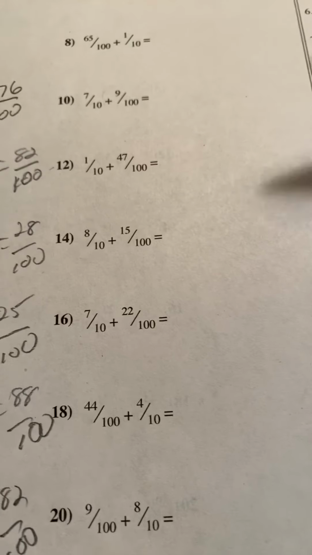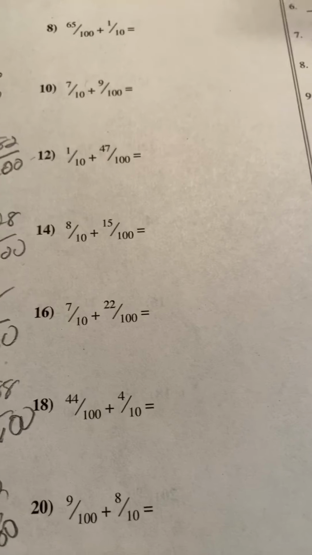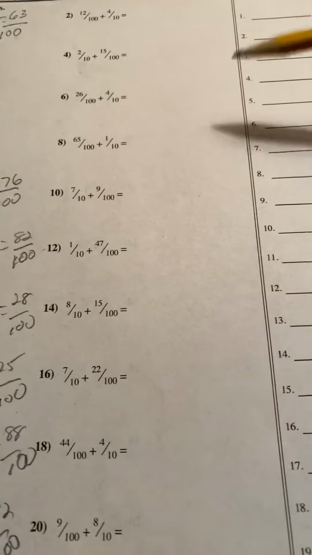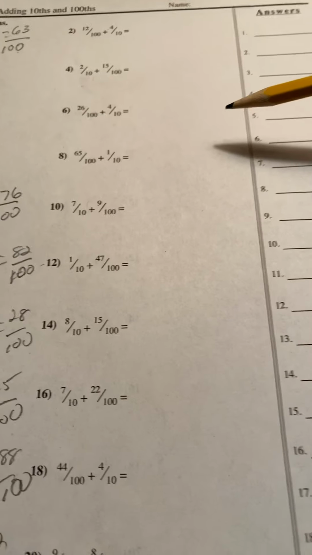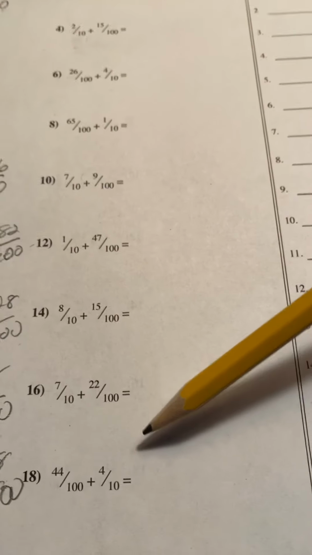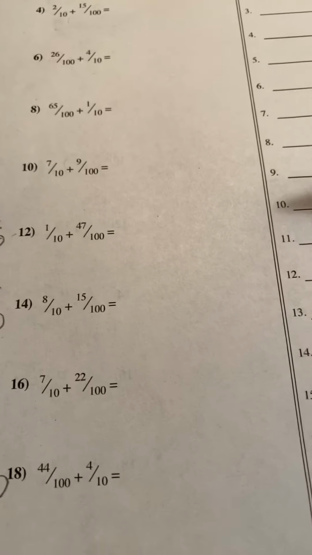Now remember, you're not going to be able to write answers onto this sheet in Google Classroom because it's a PDF this time. So once you do the assignment, if you had this printed off, just take a copy of this or take a picture of it and send it to me. Or you can have a sheet of paper, write out all these problems, and then write your answers next to them, then snap a picture and send that to me as well.